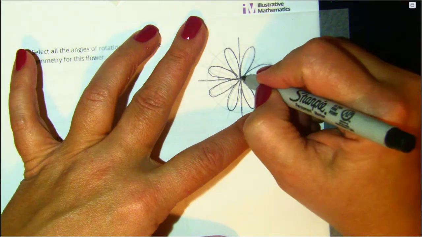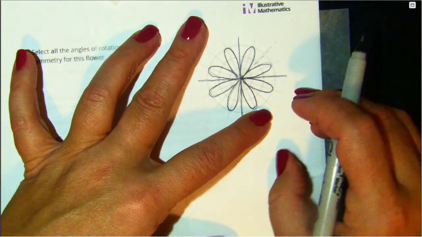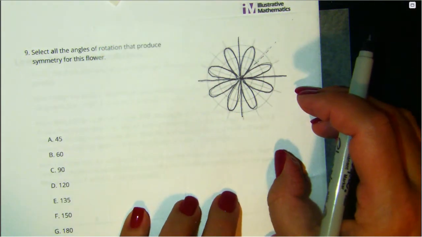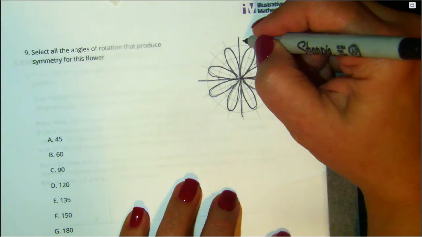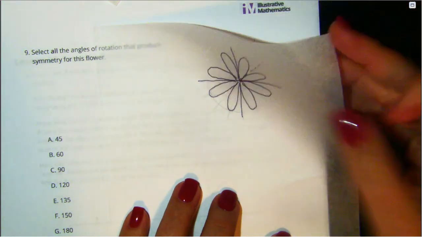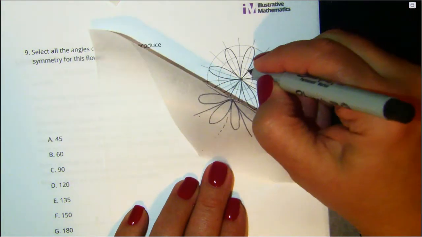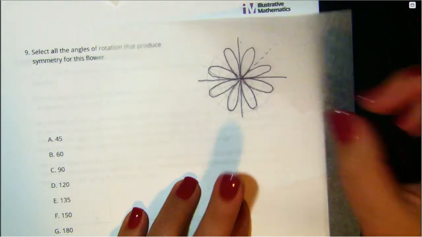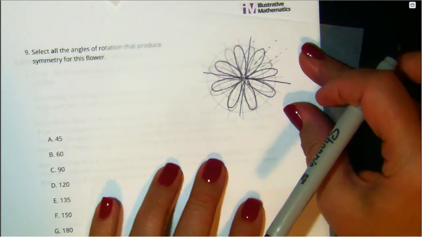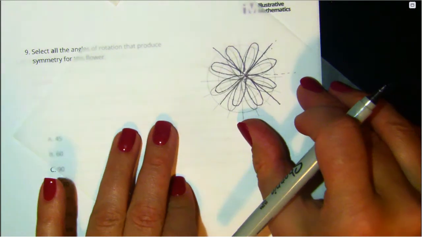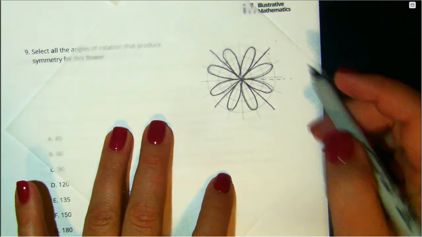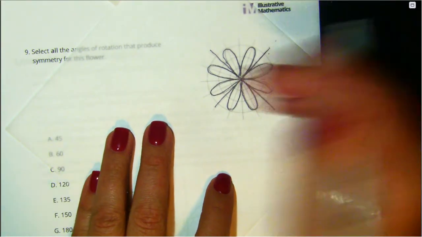So 45, I would turn until that one hits, this is the halfway, right? Boom. 45 worked.